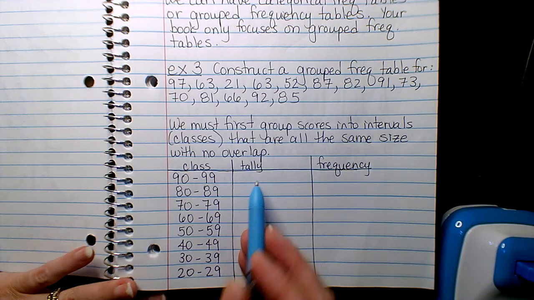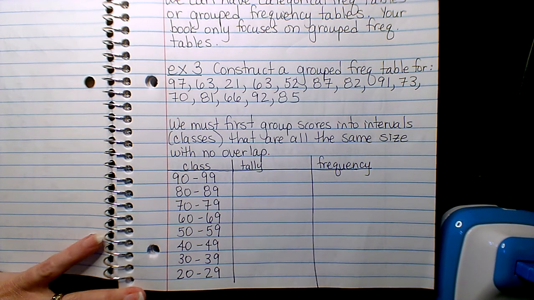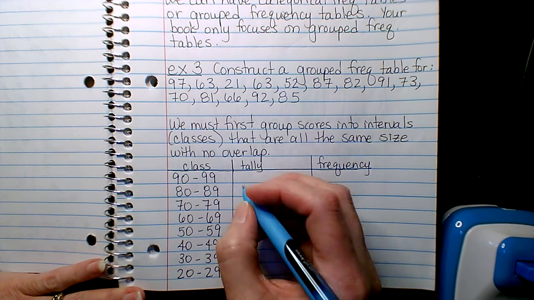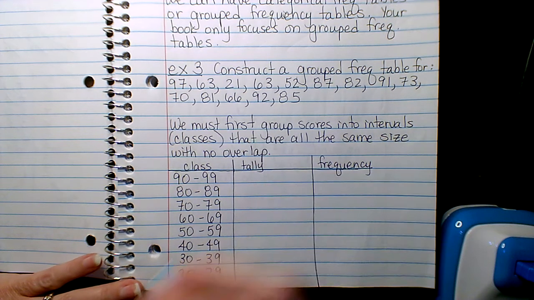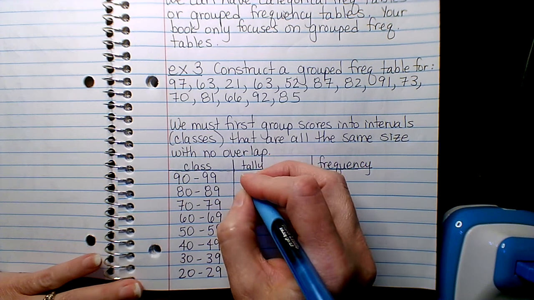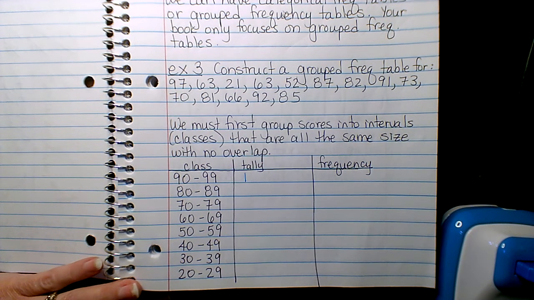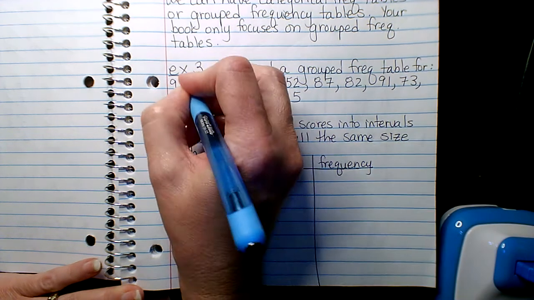Okay, so I'm just going to keep a tally of how many are in each group. So let's see. I don't know if you guys could hear that creaky moo sound coming from my dog over there. I love her so much.